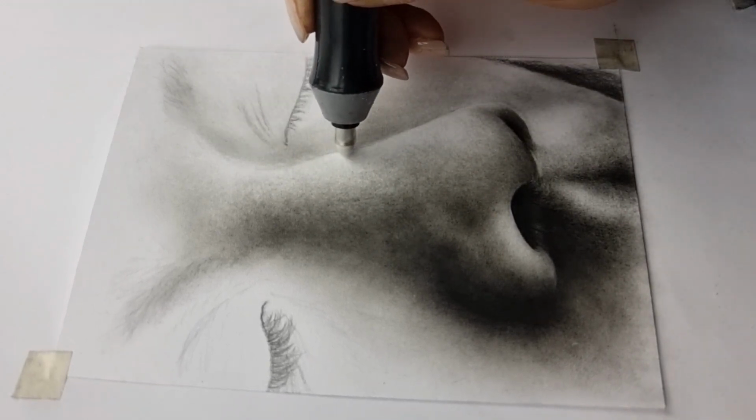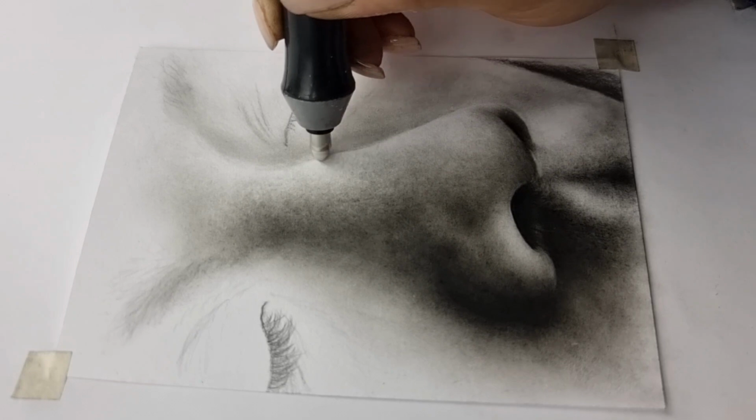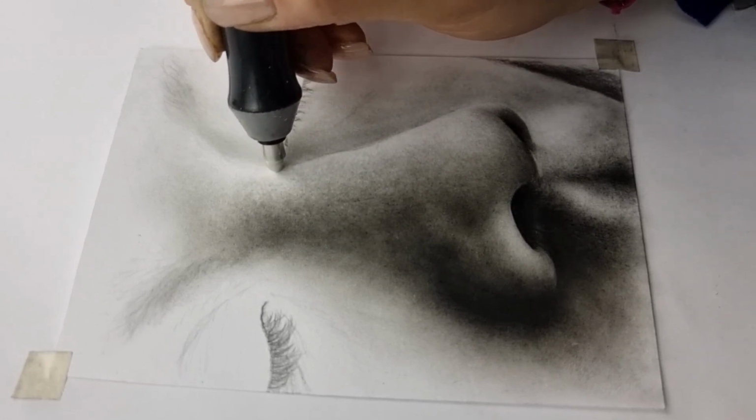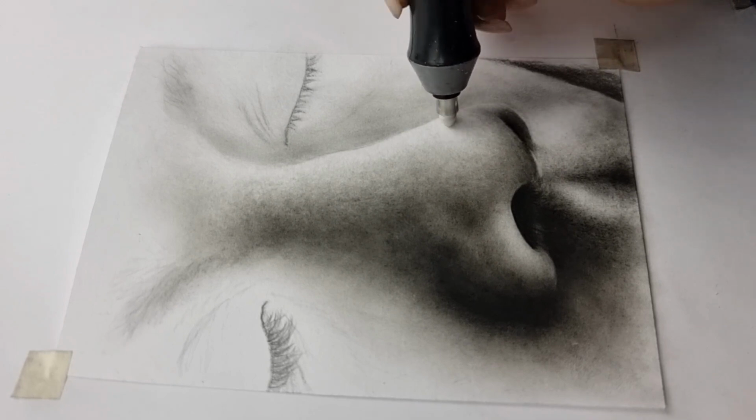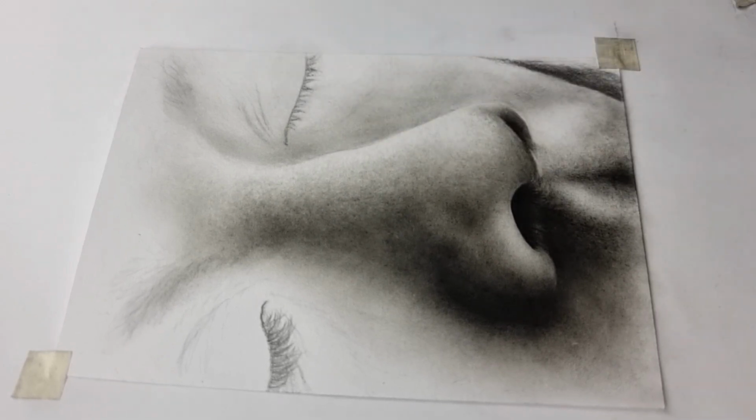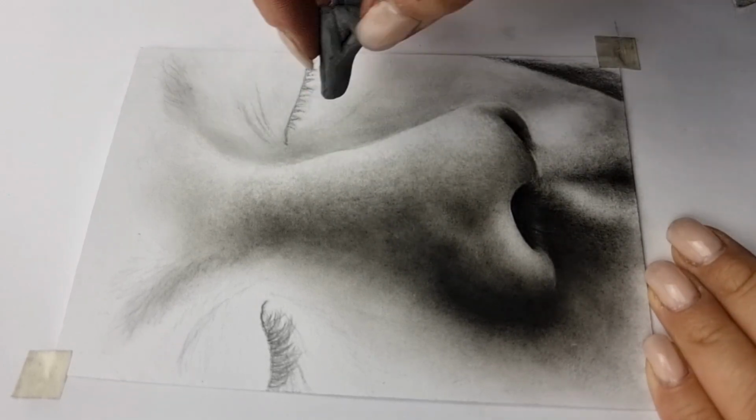And in the last stage, I use an electric eraser for very bright lights. Finally, in places where I want the lights to be clear and not too sharp, I use a paste eraser and check the shadows and highlights again.